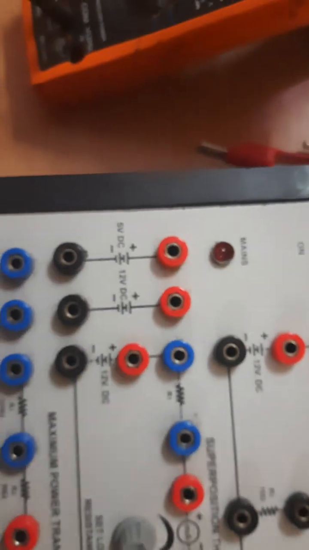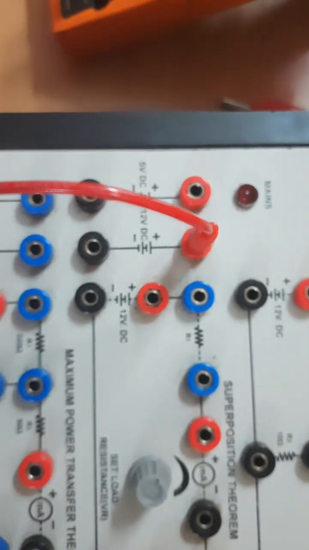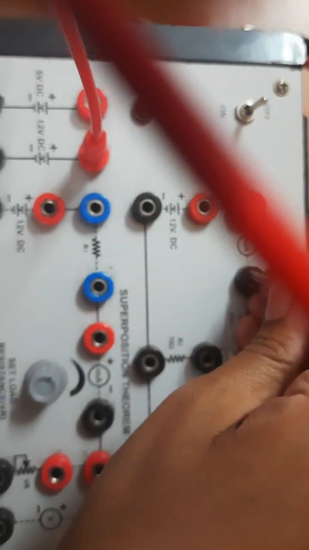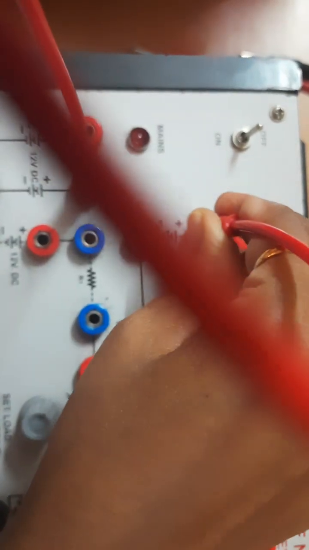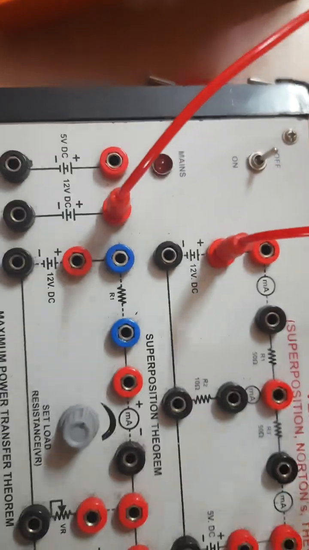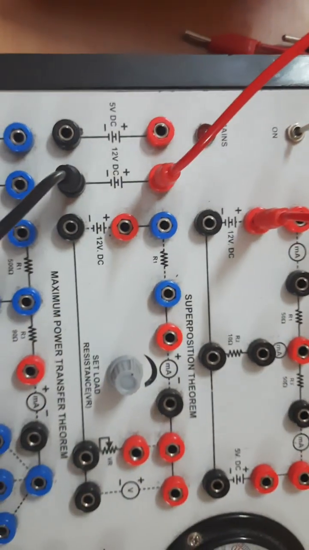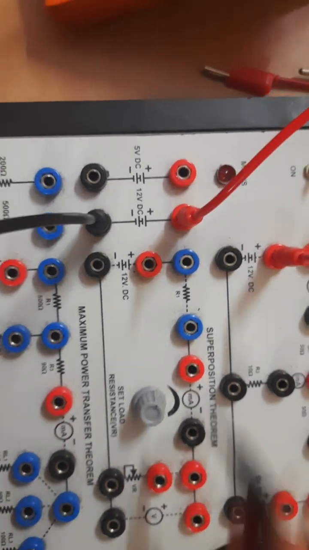So here we will connect this 12 volt to the positive terminal of supply, then the ground will be connected to the ground of 12 volt supply.